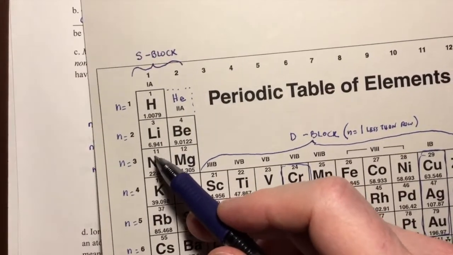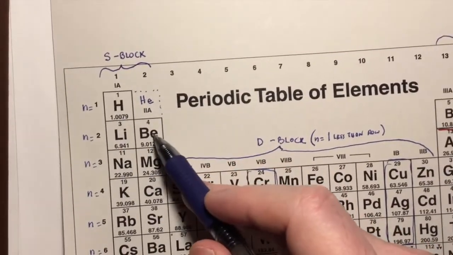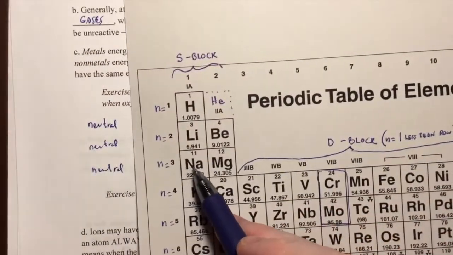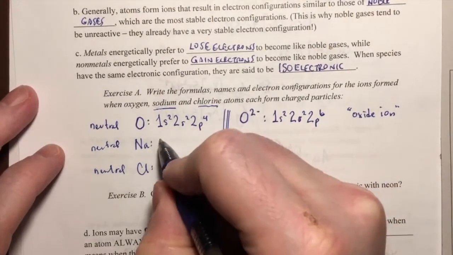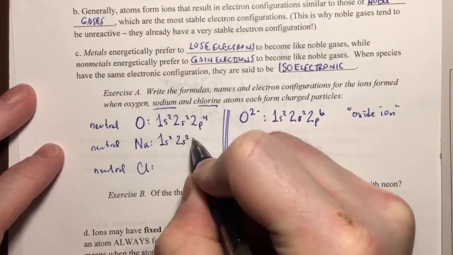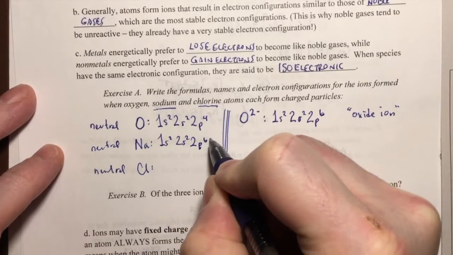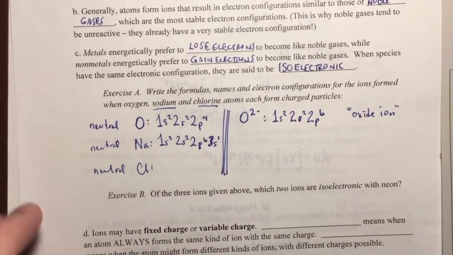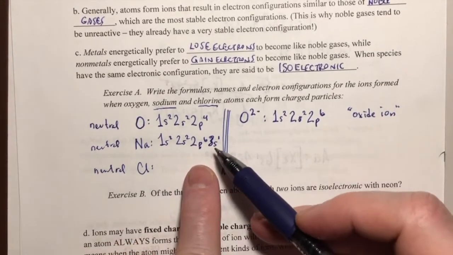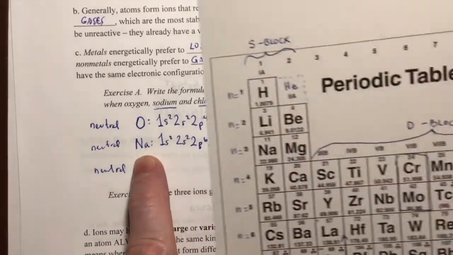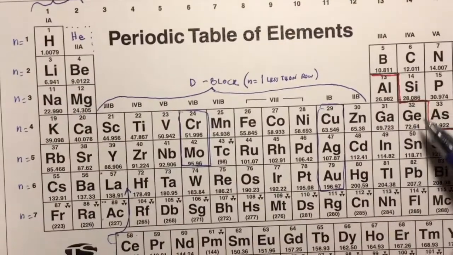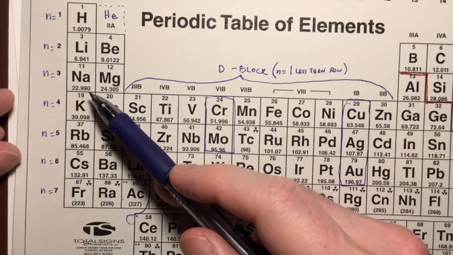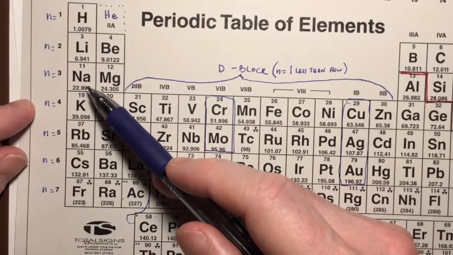And its electron configuration is 1s2, 2s2, 2p6, 3s1. Okay? Now this is a metal because it is to the left of our stairs over here. Sodium is to the left of the stairs. It's a metal. Metals, as we know, are going to lose 1 or more electrons.